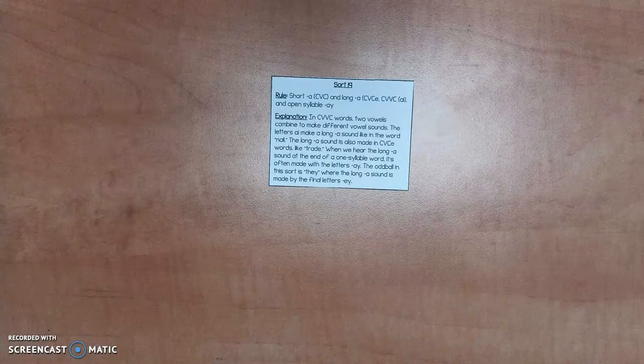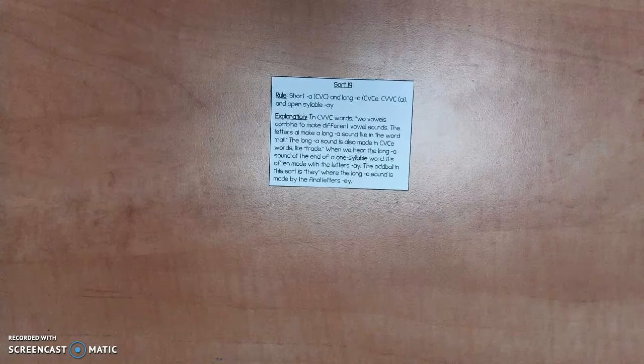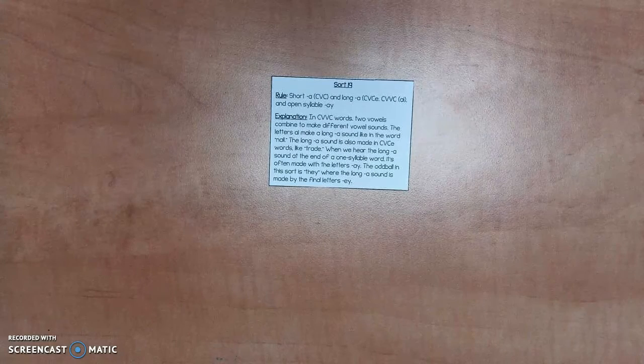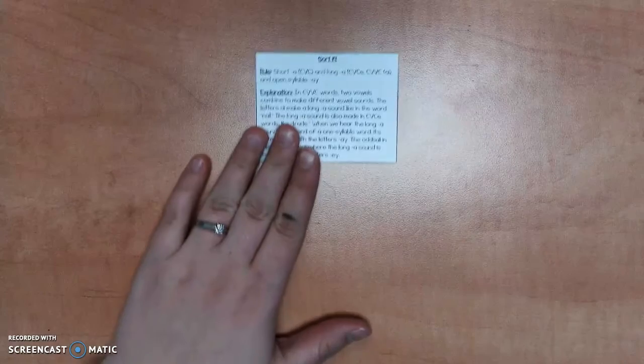All right, sort 19. Here we go. So in sort 19, we're going to talk about the short A sound, which you've heard lots already by now. And we're going to talk about the long A sound and some new ways that the long A sound is made. So, of course, we're going to review some of the old ways as well.